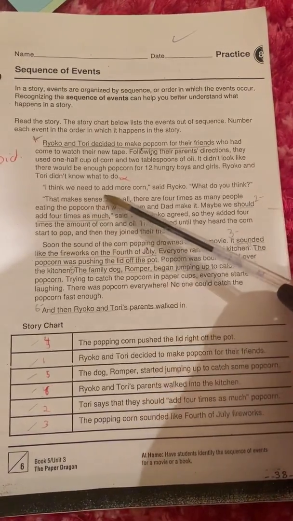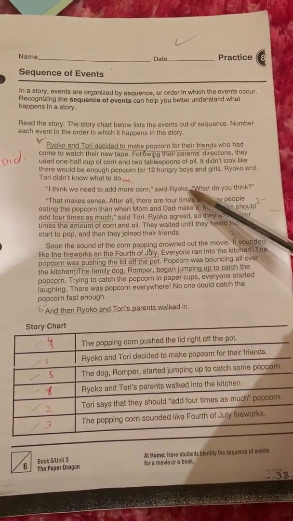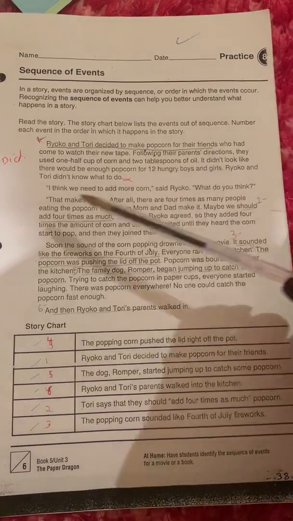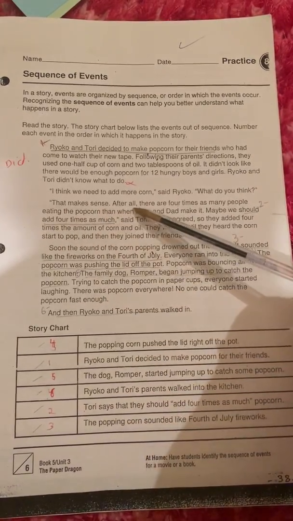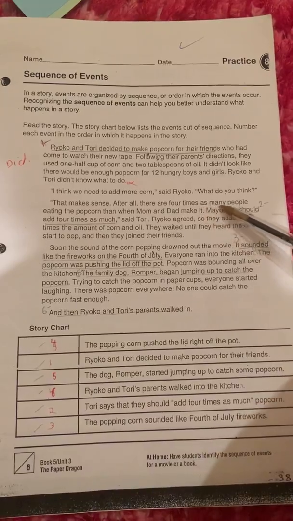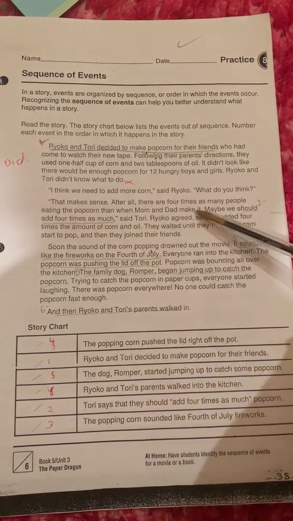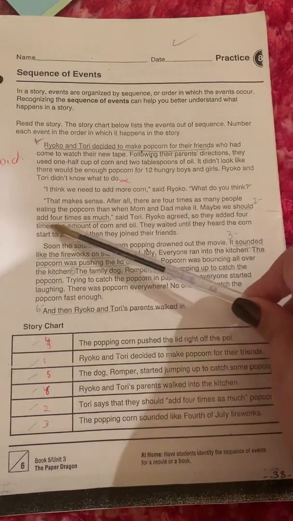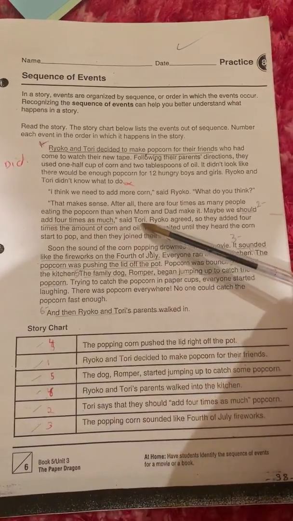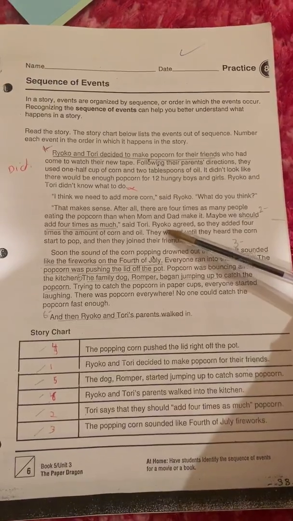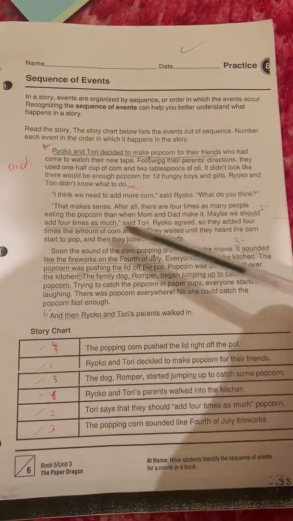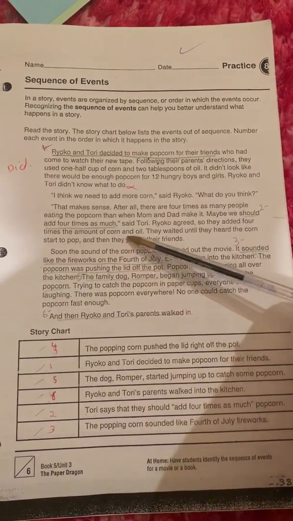I think we need to add more corn, said Rocco. What do you think? That makes sense. After all, there are 4 times as many people eating the popcorn than when Mom and Dad make it. Maybe we should add 4 times as much, said Tori. Rocco agreed, so they added 4 times the amount of corn and oil.